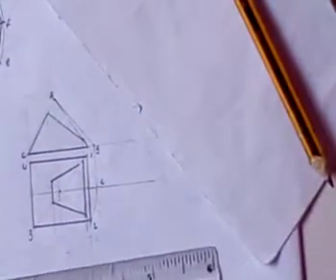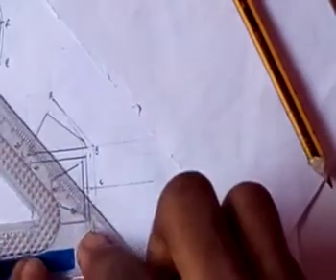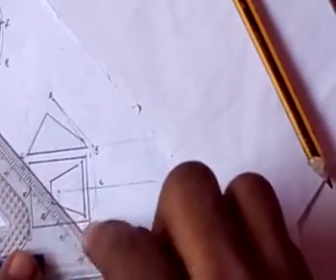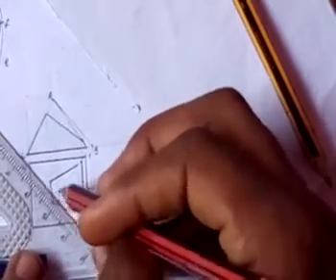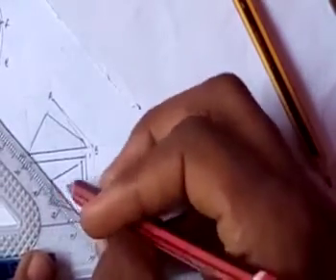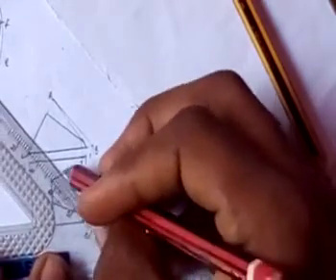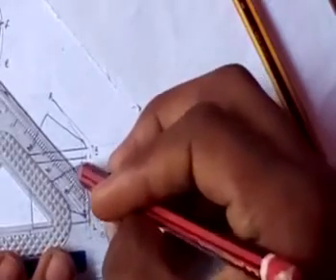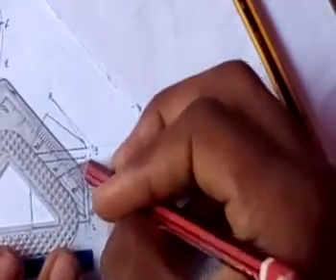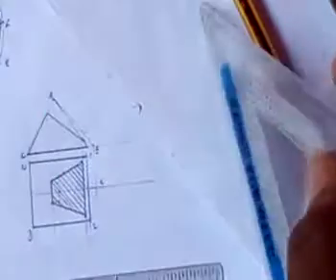The next thing we need to do here is draw a 45-degree line. This 45-degree line will show us the 45-degree lines. There we go. Show all these 45-degree lines.